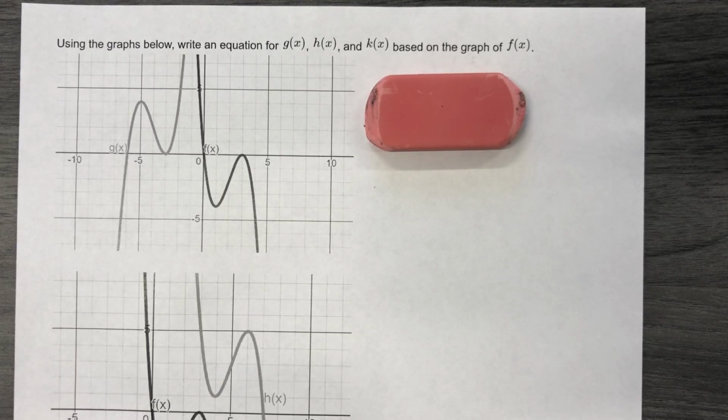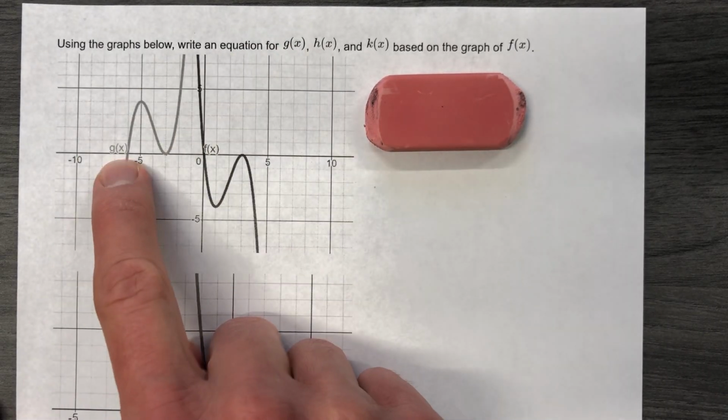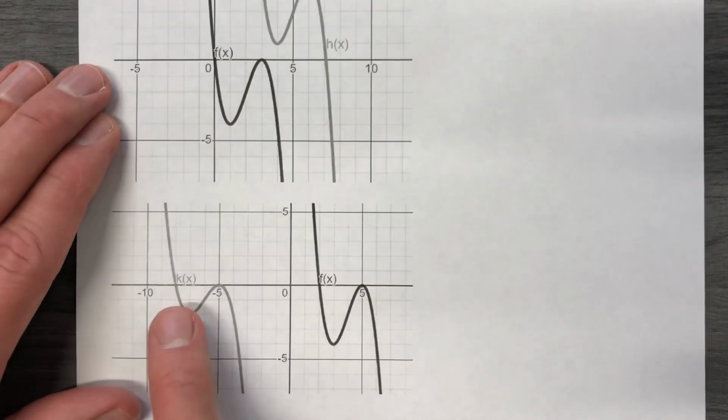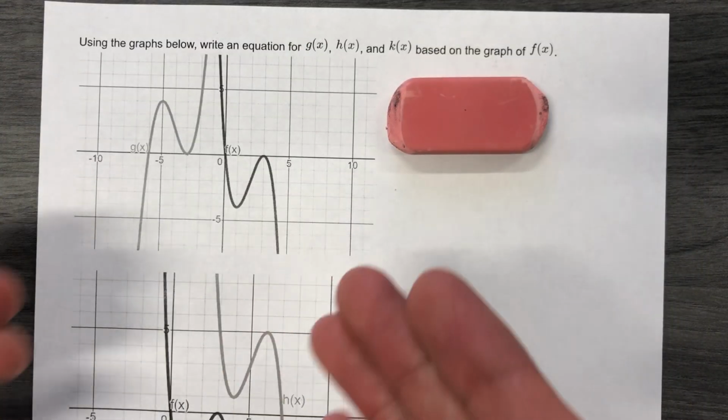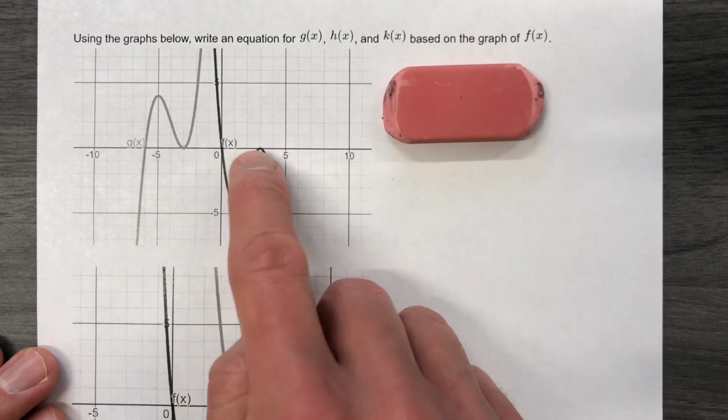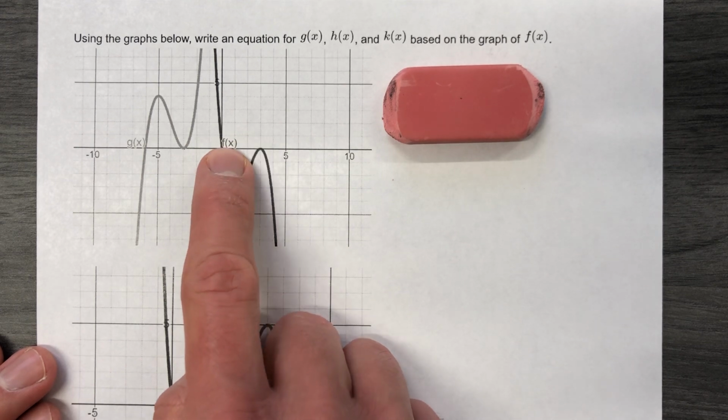Using the graphs below, we're going to write an equation for G, that's the first one, for H, that's the second one, and for K, that's the third one. Each problem is a different function. They give us F, and based on the graph of F, they want to know: what did you do to F to get G?